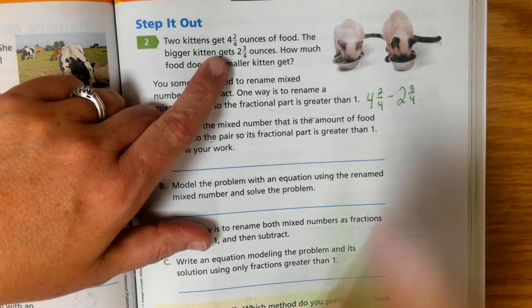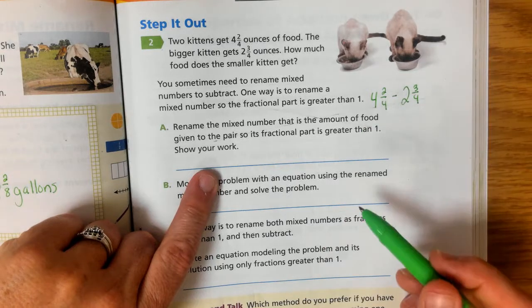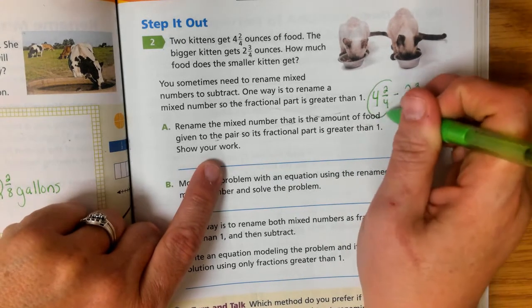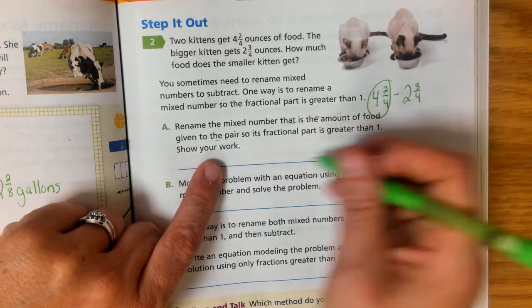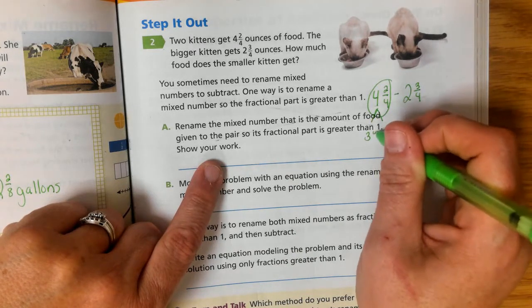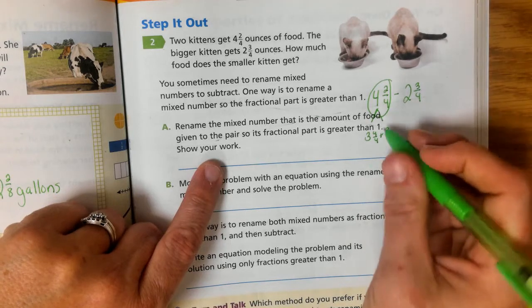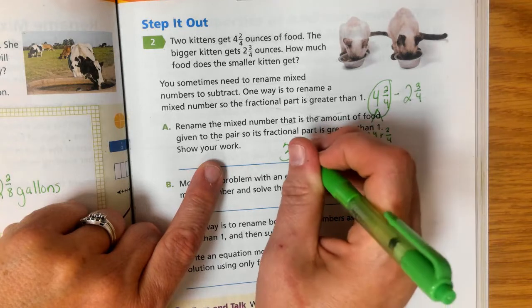So our first step is to rename our mixed number that has the amount of food given to the pair so the fractional part is greater than 1 whole. So basically we're just renaming this. Okay? So to rename this, I take my 4 and this will become 3 and 4/4, and I need to add in my 2/4. So it's going to become 3 and 6/4.